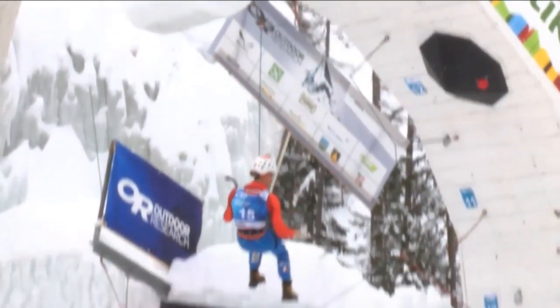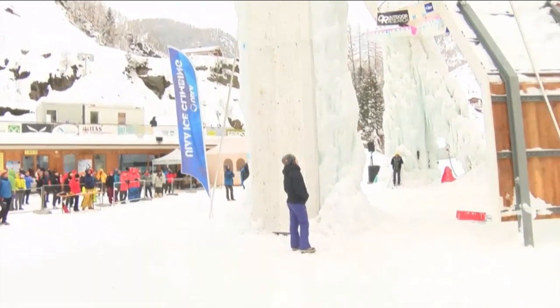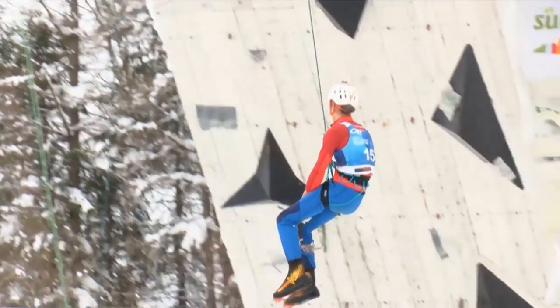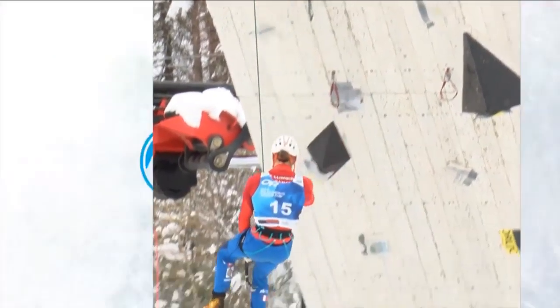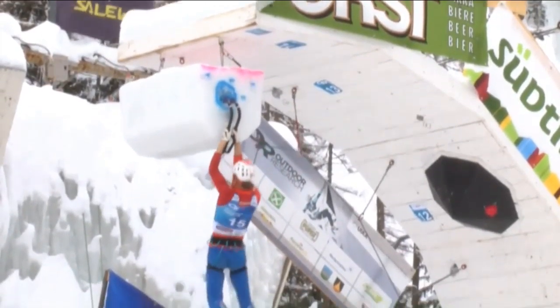And that's a second top of the men's semi-final route. And it's a second top for France. Luna Ladevant through to his first finals of the 2019 season. Amazing work from the Frenchman.